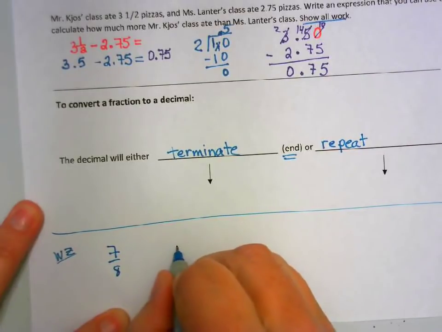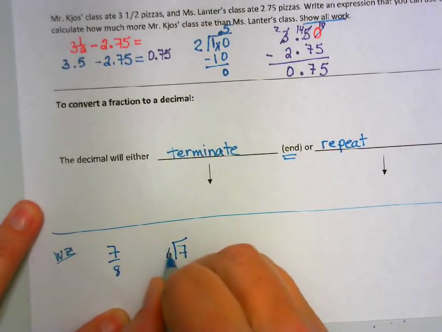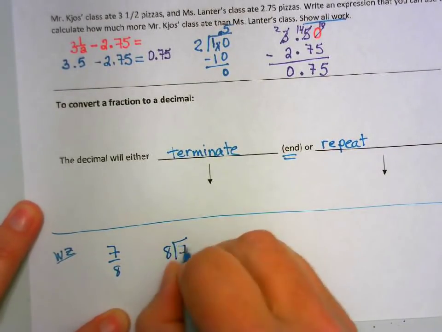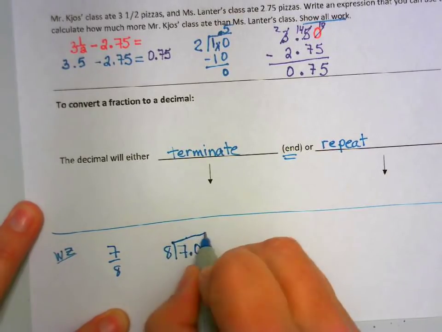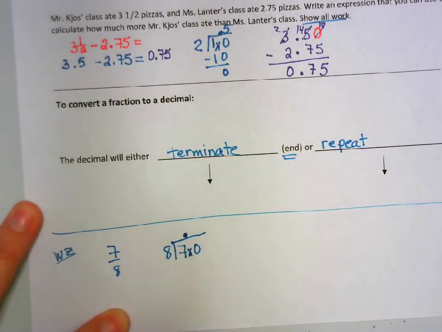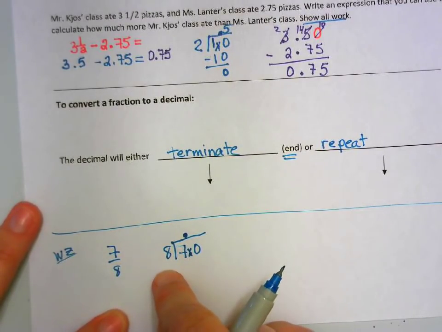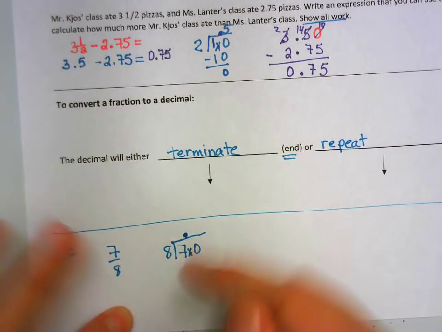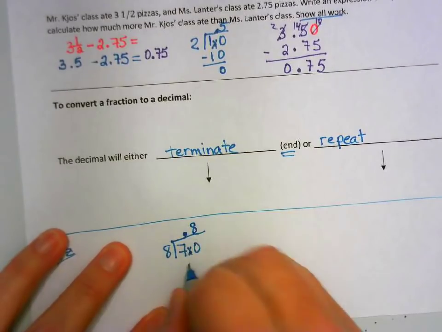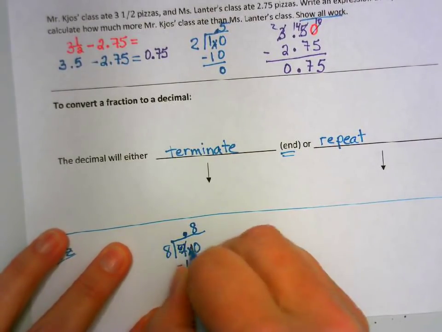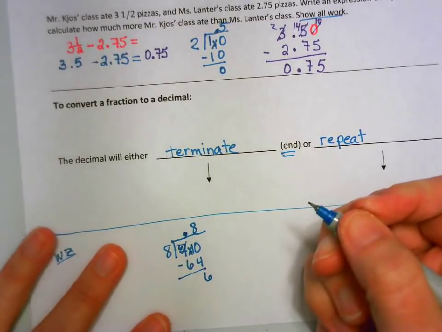I'm going to say 7 divided by 8. And I'm going to add my decimal and a 0, bring the decimal up. 8 goes into 70. 8 times 8 is 64. 8 times 9 is 72. So it's going to be 8, 64. I'm going to subtract. I get 6.